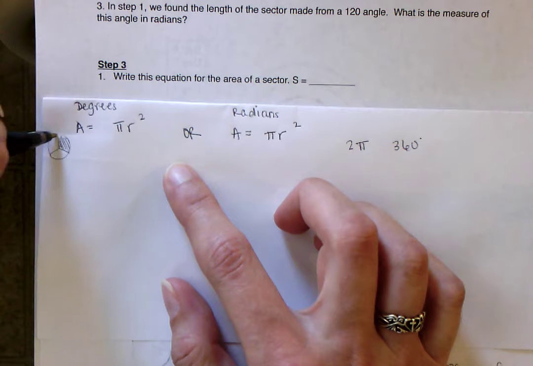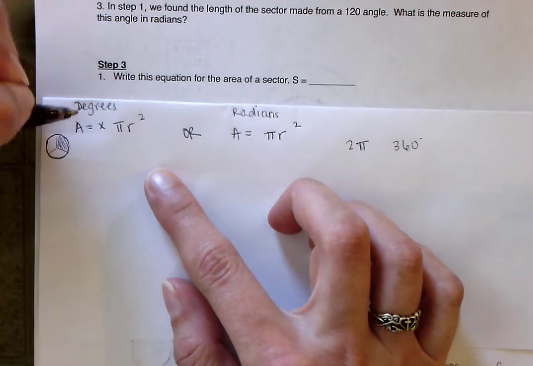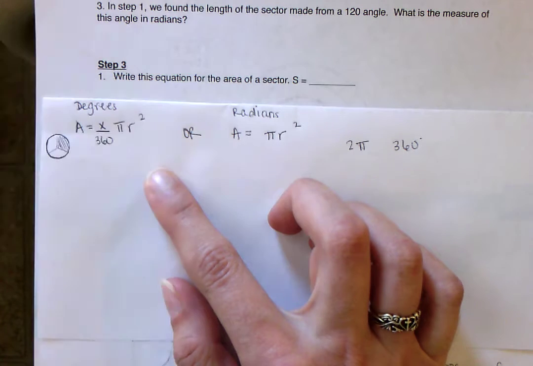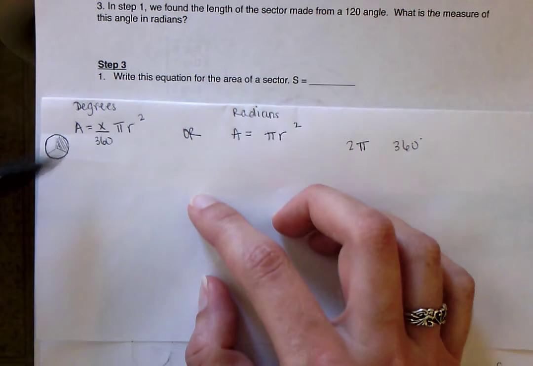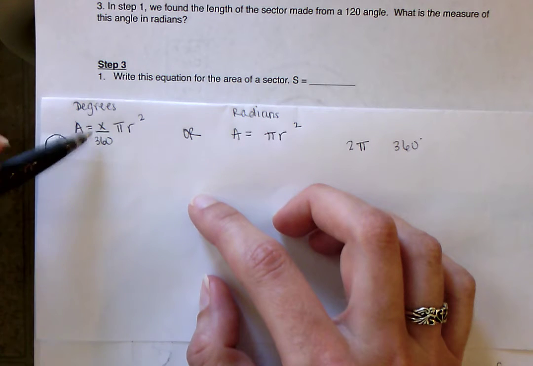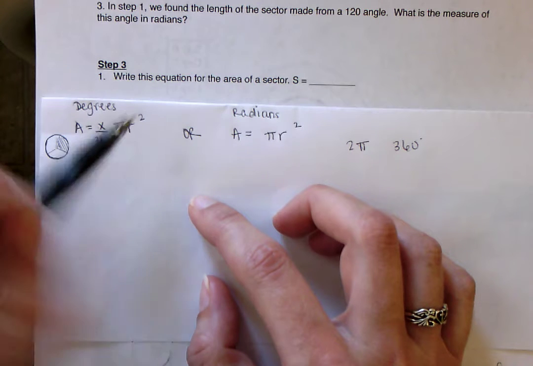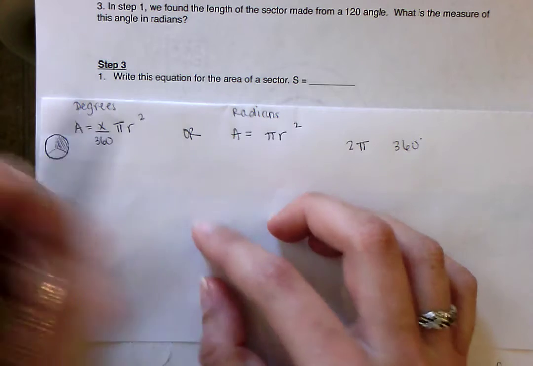If I'm trying to find the area of a fraction of a circle in degrees, I'd have to think, what's the measure of my angle over 360? So there's the area formula for a sector. The degrees out of 360, that's a fraction of the circle, times pi r squared. So you're finding a fraction of the area.